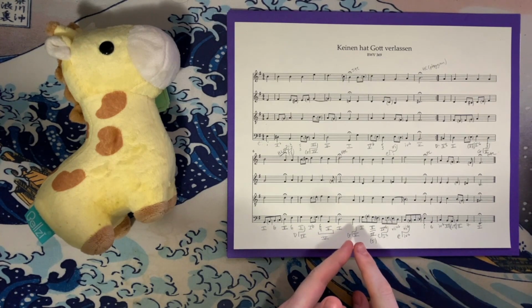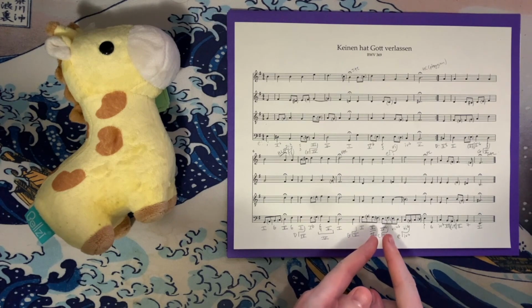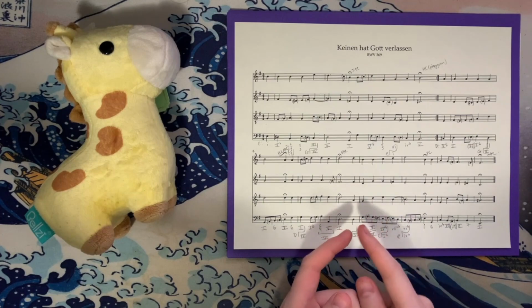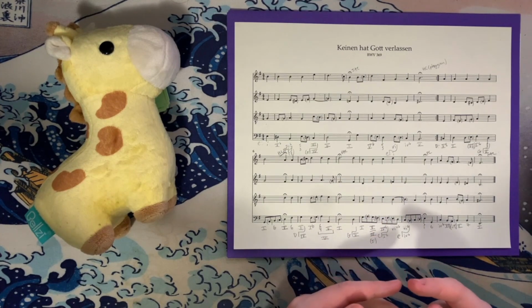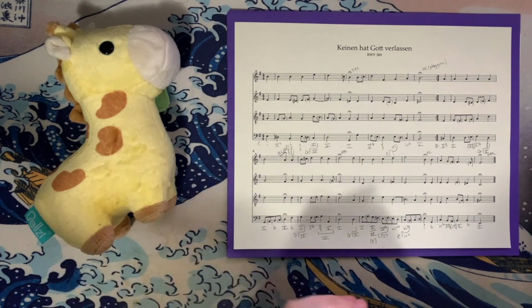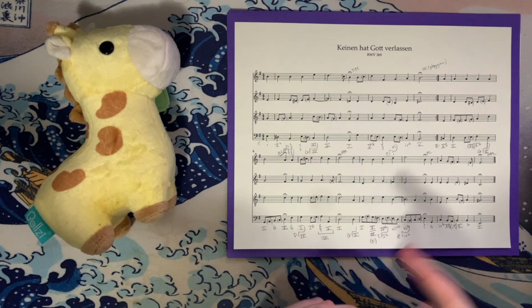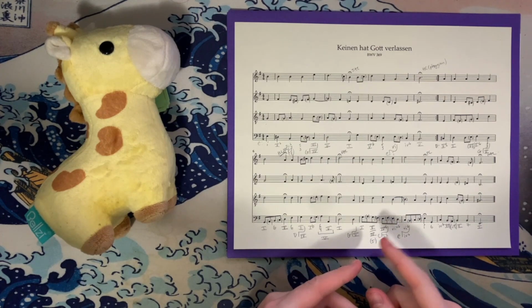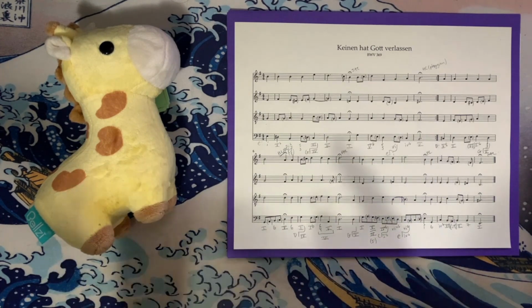Mid-phrase modulations abound. We have G 5/4, turning into what would then become a modulation rather than the modulation happening before the secondary dominant. I think that's kind of interesting when that happens. It used to happen much more commonly, and when I say used to, I mean in previous videos. I feel like this was something that would pop up much more frequently in Bach's earlier BWV numbers.